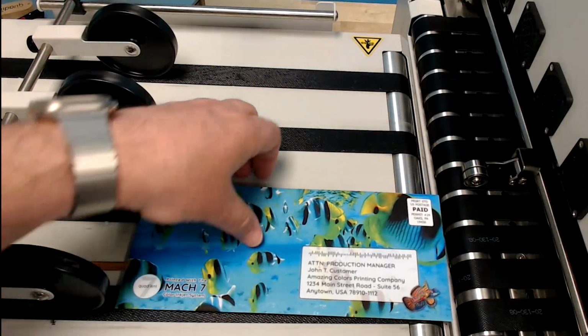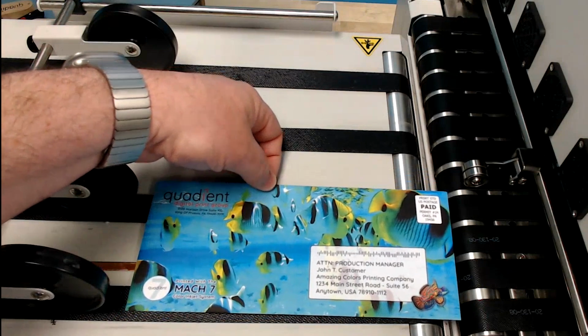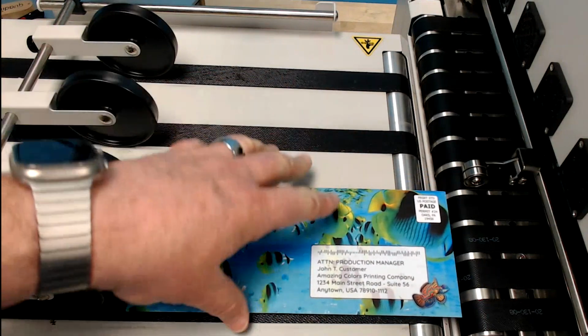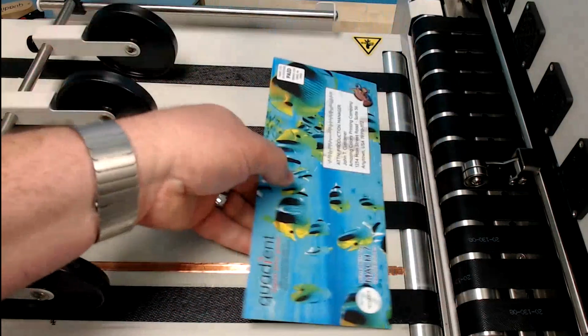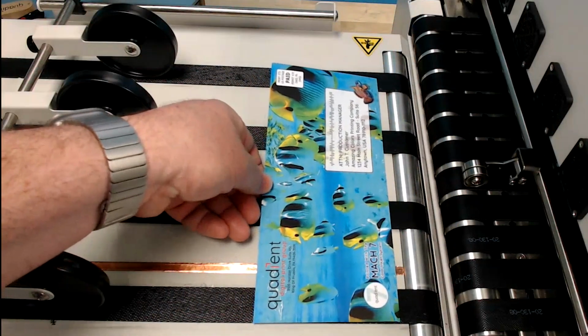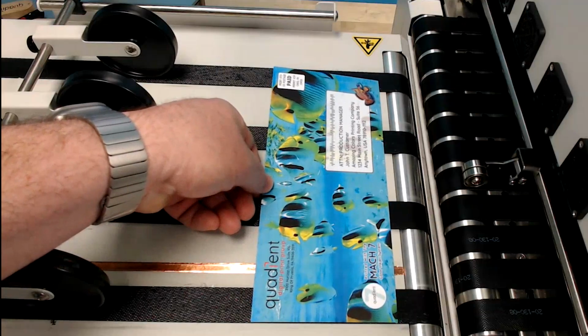Now, that's a good case where if you get a little piece that may be a little bit tougher, has more skew to it, you would need a little bit more bleed area for something like that. But again, the registration section of the Mach 7 is really tight and does a nice job with these kinds of applications.